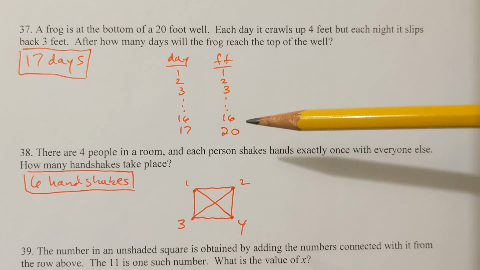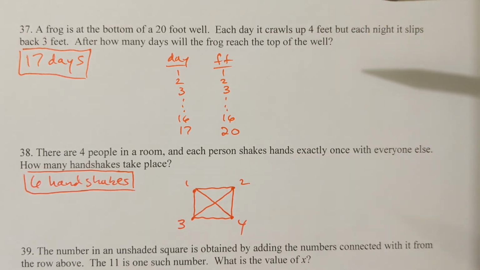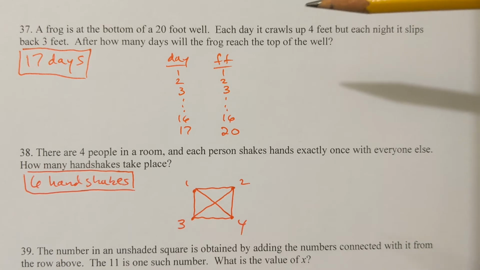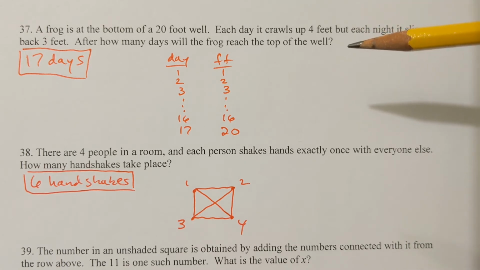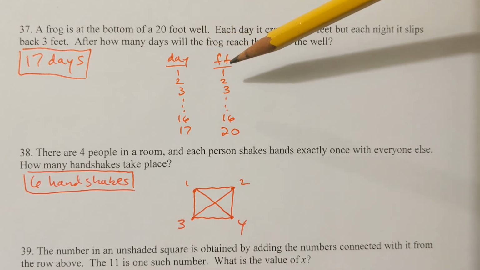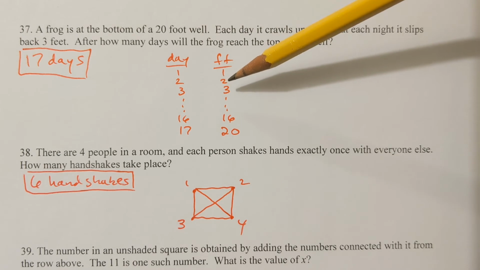No, it's not. The frog is crawling up 4 feet during the day, but it slips back 3 feet at night. So each day and night, it's going to climb up 1 foot. On day 1 and the night, it'll climb up 1 foot. On day 2 and the night, it'll climb up 2 feet.